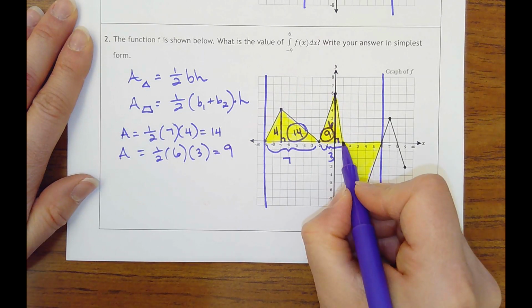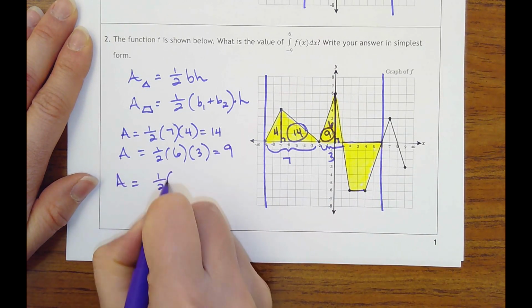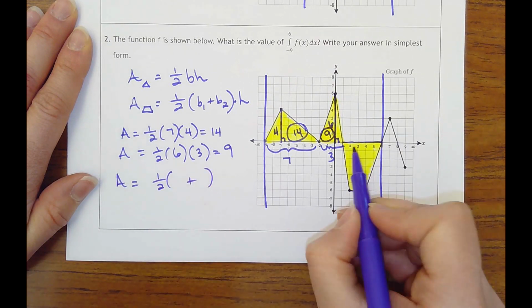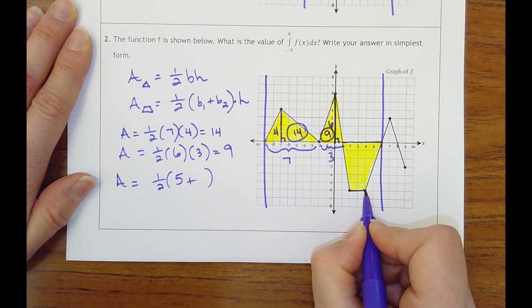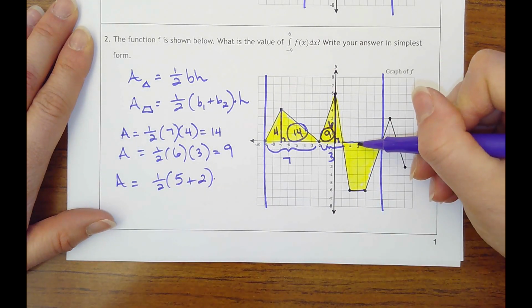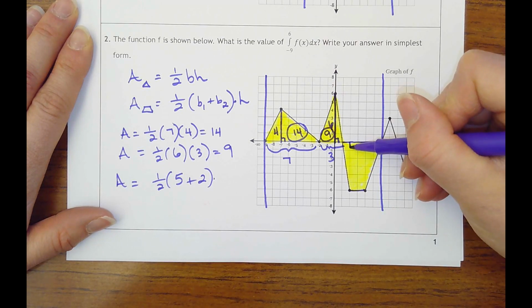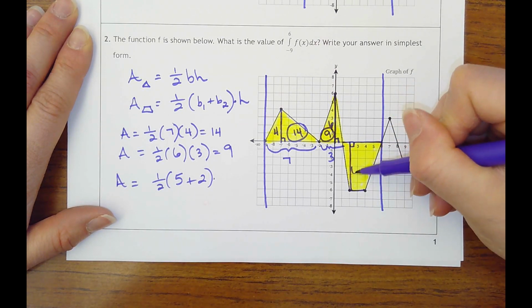And then our trapezoid, this is a base, this is a base. So we'd have 1/2 times 1, 2, 3, 4, 5 plus 1, 2 times the height, which again, you could use any of it, but it's got to be making a right angle, and that looks like a height of 6.